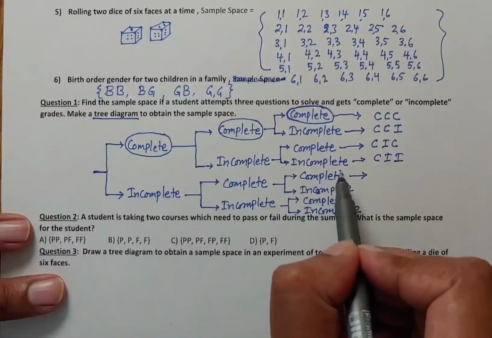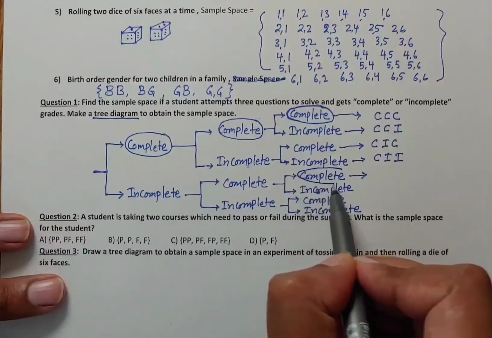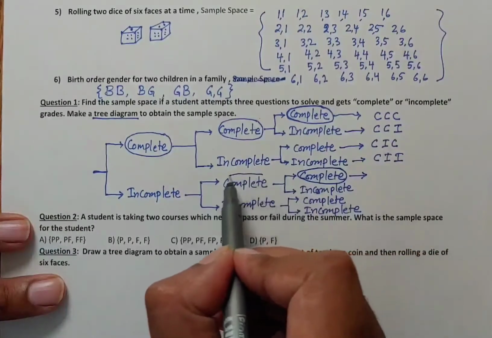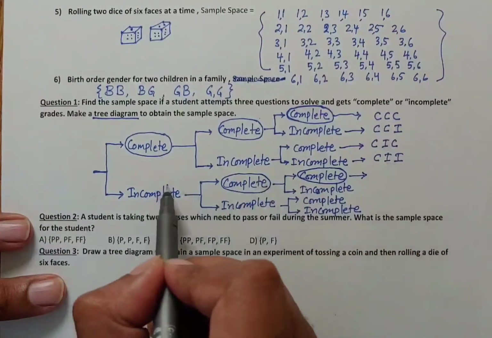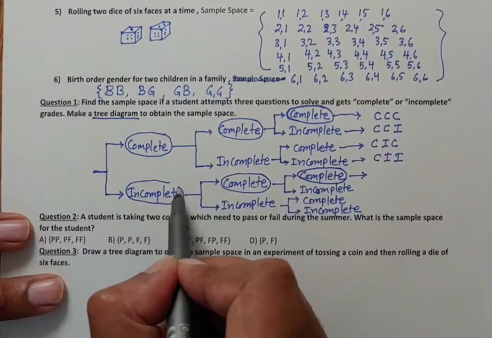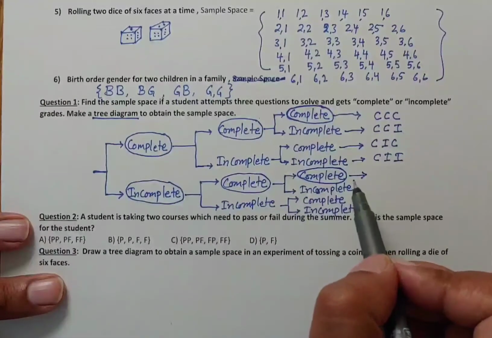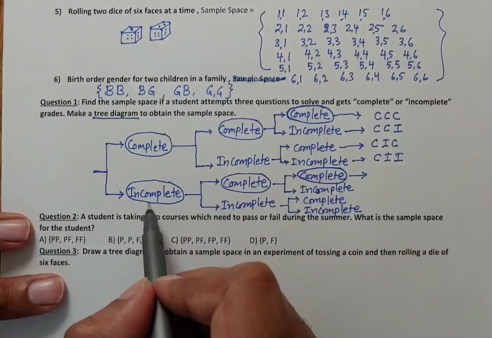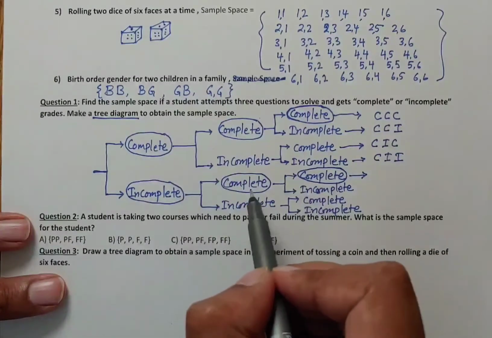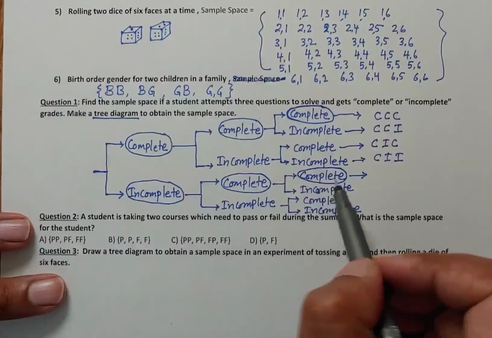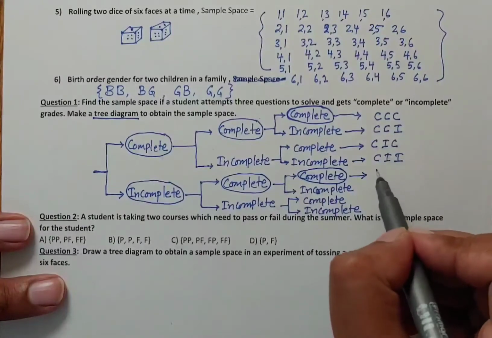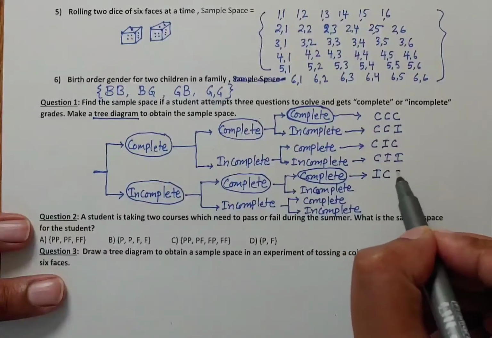So if you are in this case, you are in this one, and in this one. So you are in this category, right? So you are in incomplete category, incomplete first question, complete second question, and complete third question. So I, C, C.